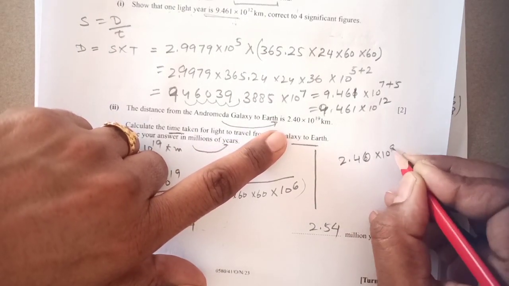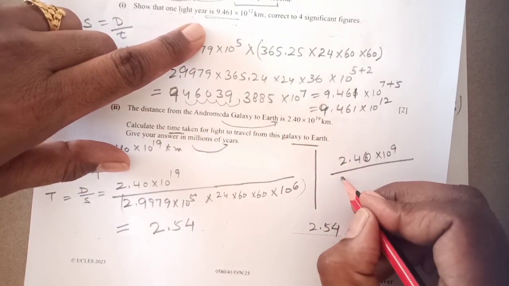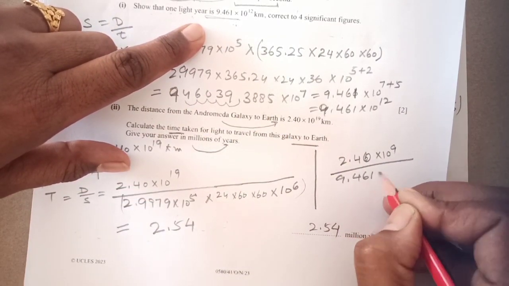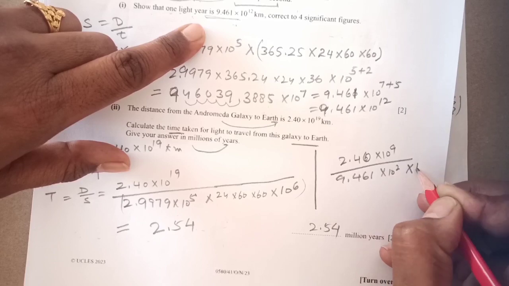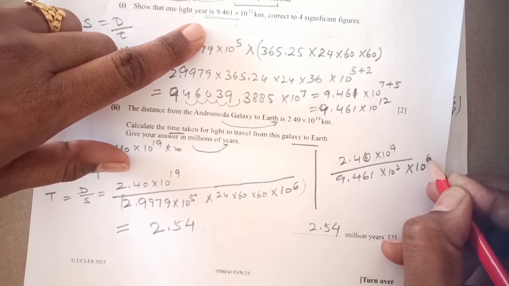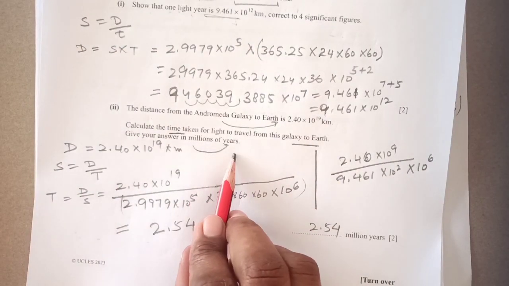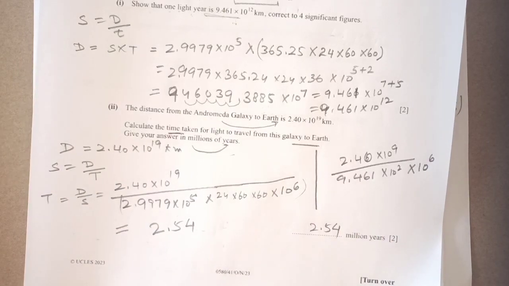2.40 times 10 to the power 19 divided by, and this is already calculated, but then you have to take it 10 to the power 6, which is million years. Again you are going to get the same answer, right?